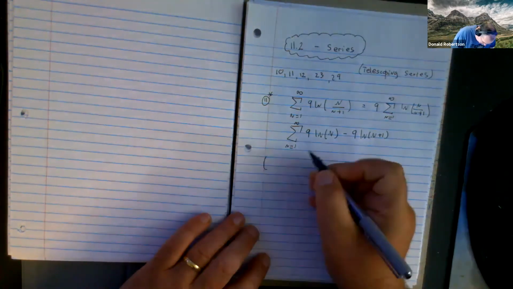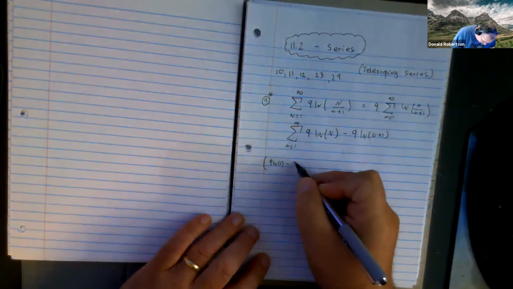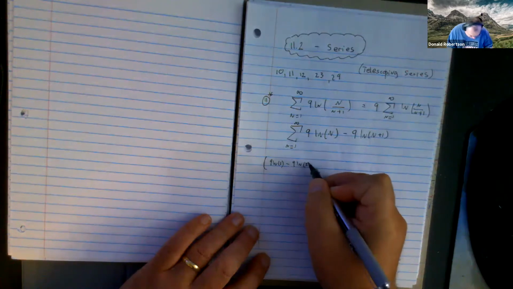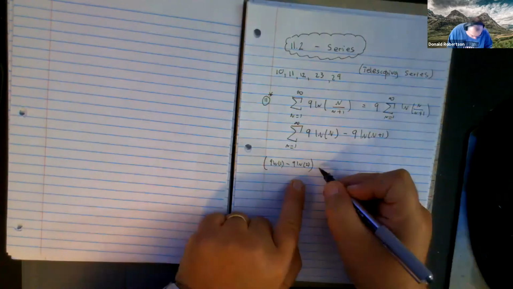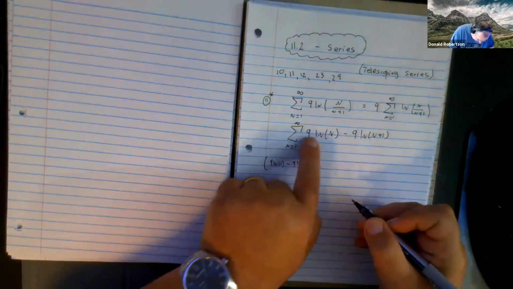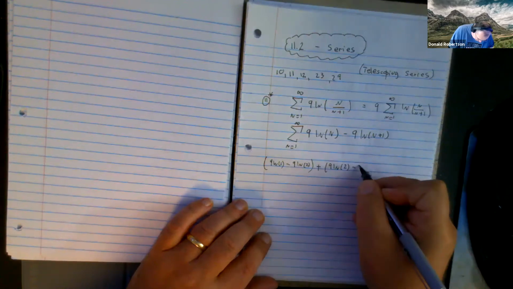If you plug in 1, you get 9 log 1, take away 9 log 2. That's what happened when I plugged n equals 1 in. Add. Now I'll plug n equals 2 in, and I get 9 log 2, take away 9 log 3.